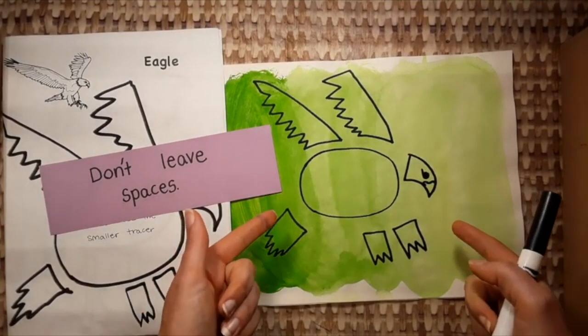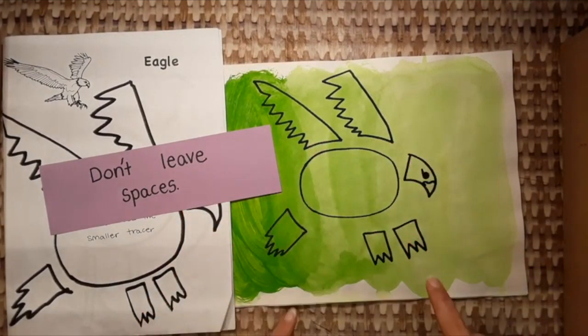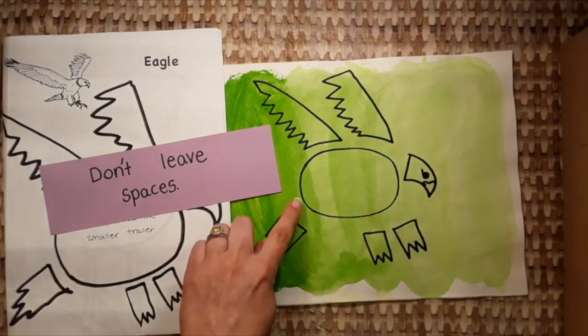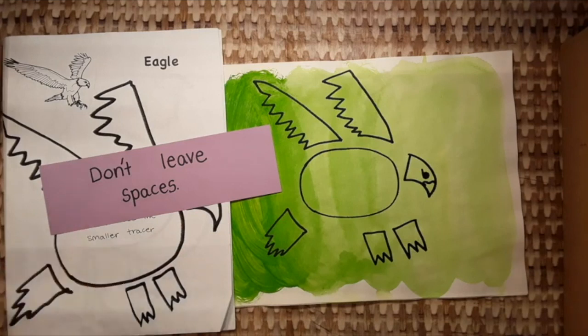Don't do this. Don't draw the body parts unattached. There should not be a space in between the body and the body parts. Don't leave spaces.